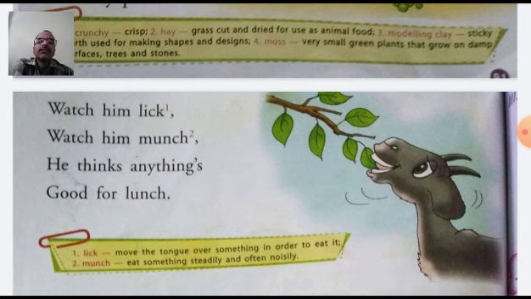Watch him lick, watch him munch. Munch, the meaning of the word is given at the bottom of the poem. Eat something steadily and often noisily. So if you eat something very noisily, that is called munching. Watch him munch. He thinks anything is good for lunch.